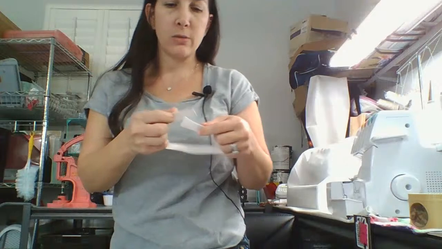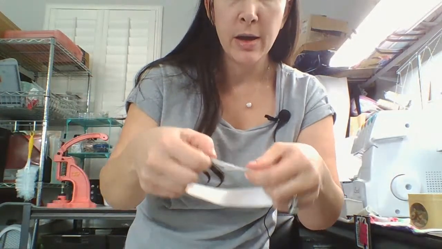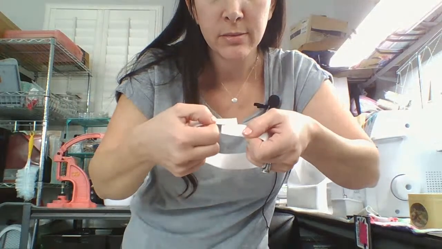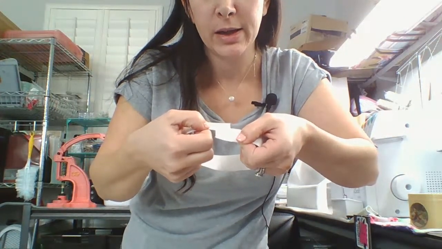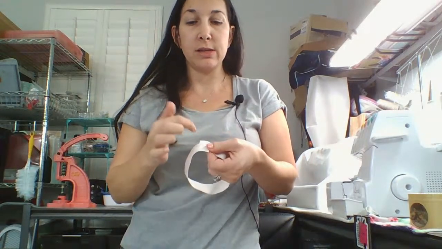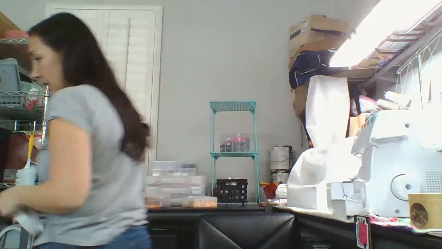And then with this, I'm gonna just go over to my sewing machine right here, but I just overlap it less than an inch, probably 3/4 of an inch. And I do zigzag. I do 2 zigzags, one down this side and one down this side. And I'll show you when I get back.